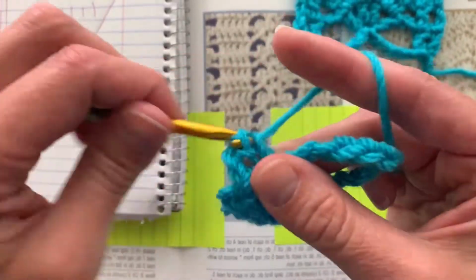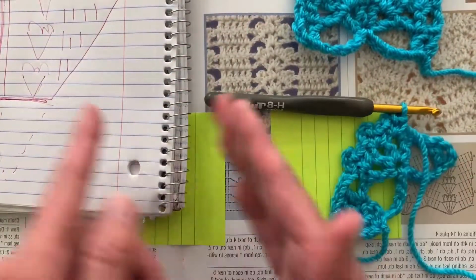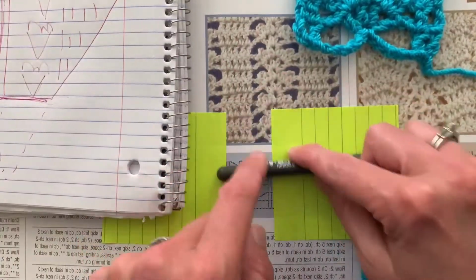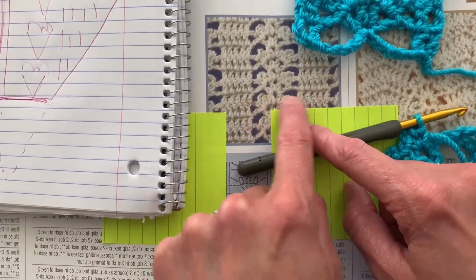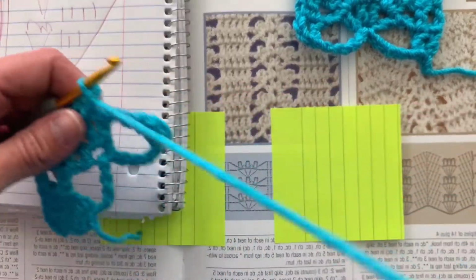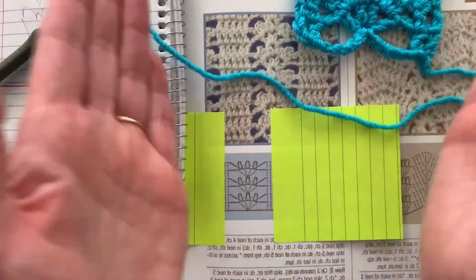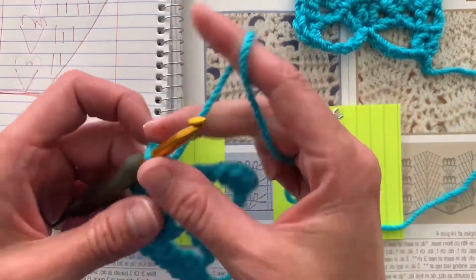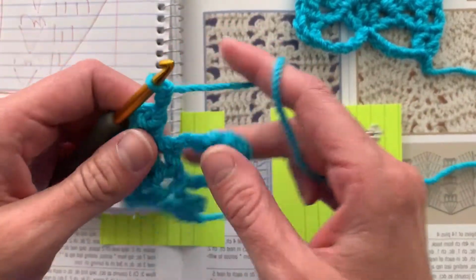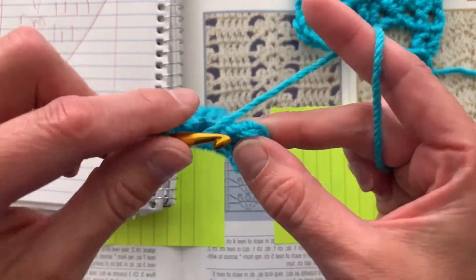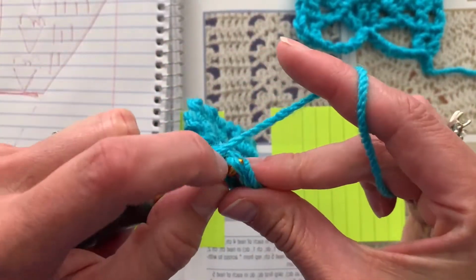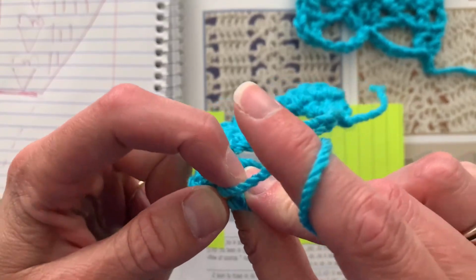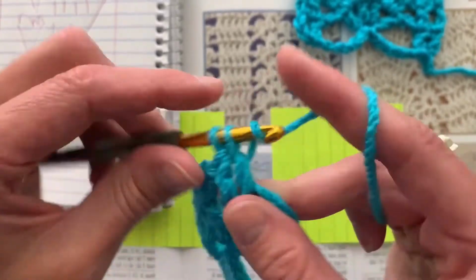So those are the 2 rows in terms of the ice cream cones, the V shell here at the bottom, and then the little poofy chain 3 spaces. But what changes is what is happening on the sides. So I will chain 2, 1, 2, and skip the chains, and I will just do 1 for 1 on this edge of the shawl, which is kind of what I'm turning it into being.